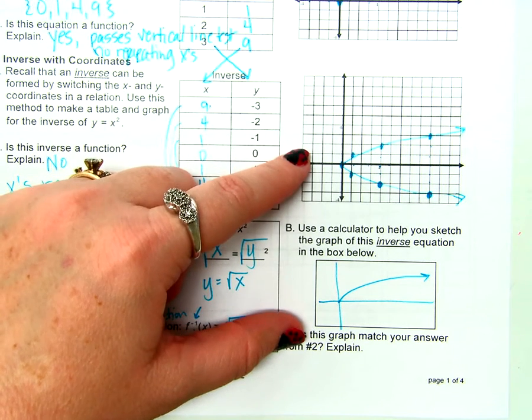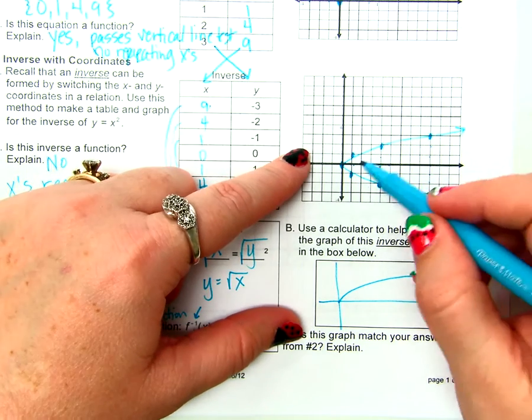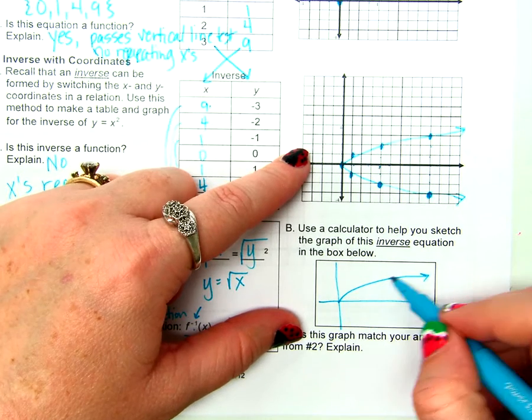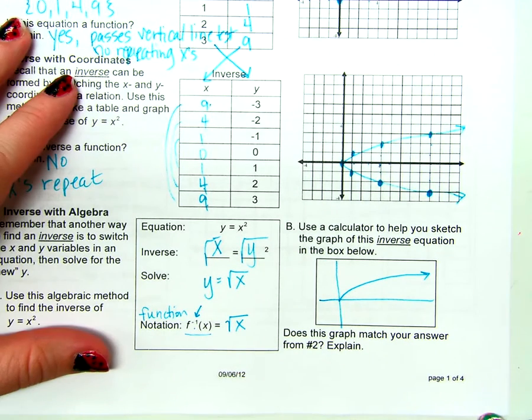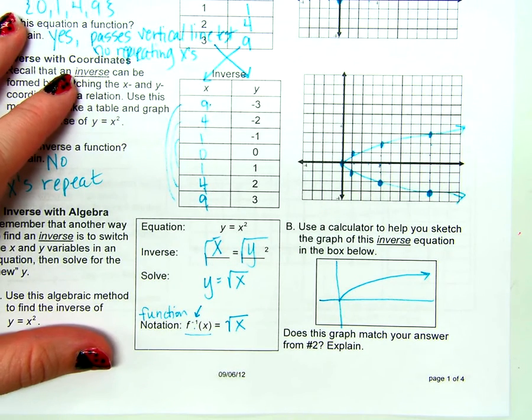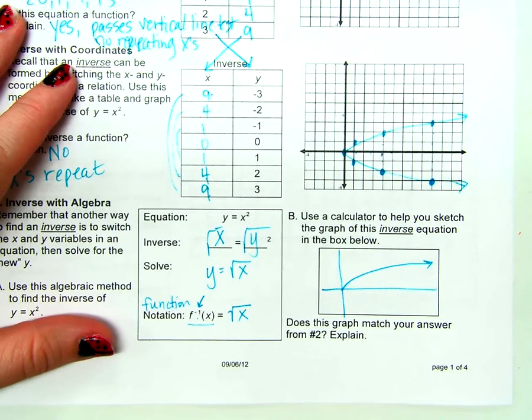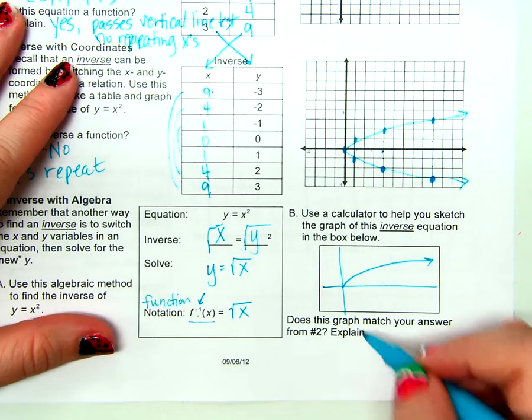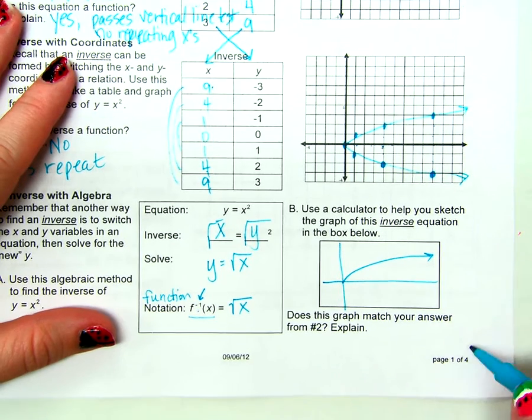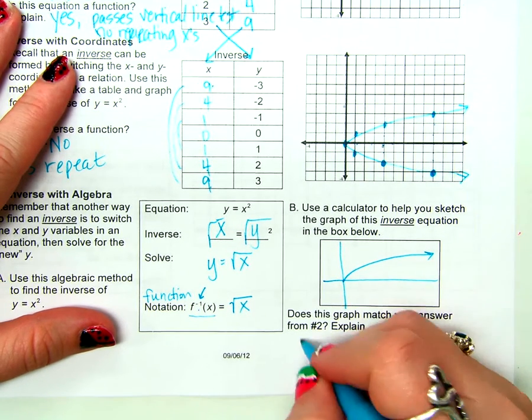Looking at these two graphs right here. Does this graph right here have the same shape as this graph? Sort of, but not really? What's missing? Okay, so does this graph match your answer from number 2? Do these match? No.